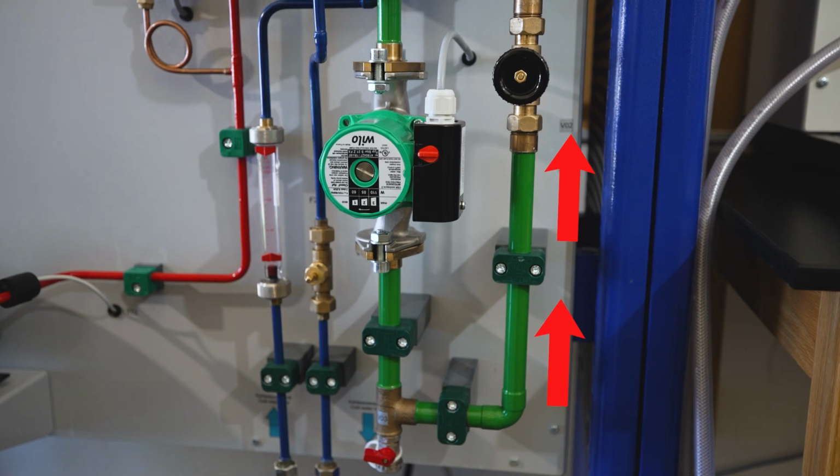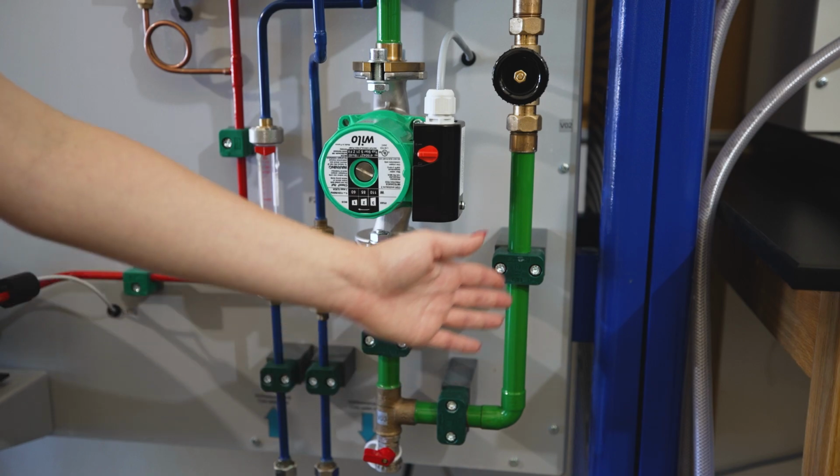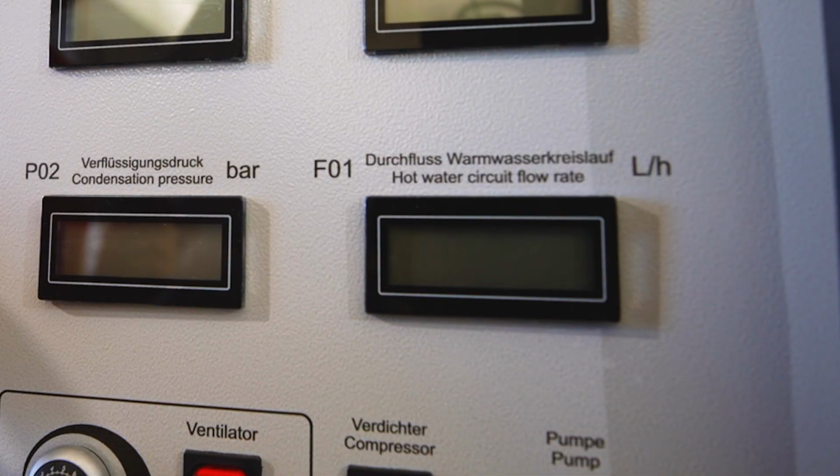The hot water line is green. A pump circulates the water along the green pipes. The volumetric flow is adjusted by the black control valve knob and displayed on the left display panel.